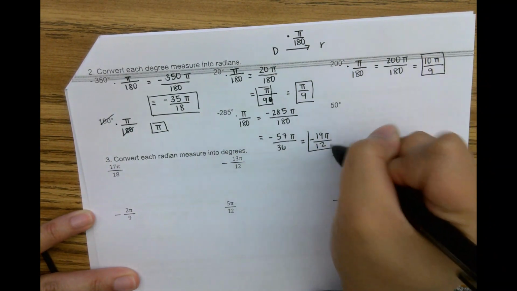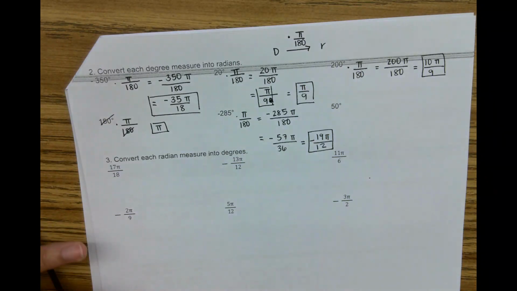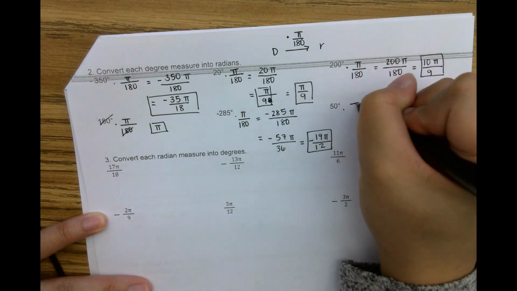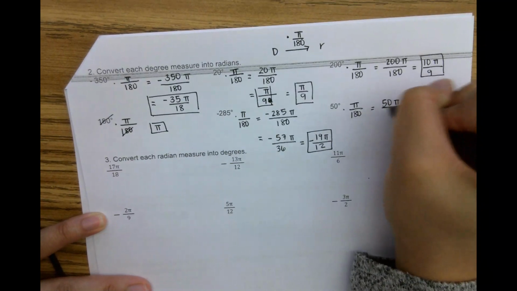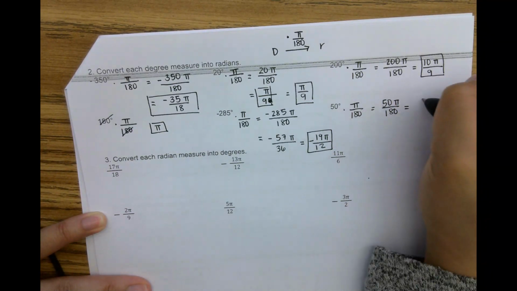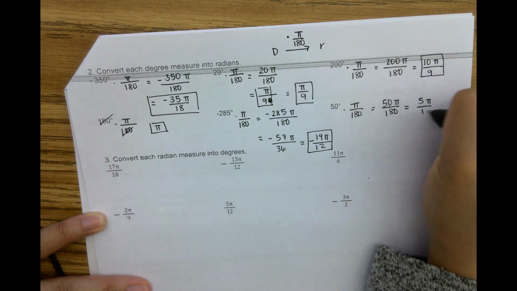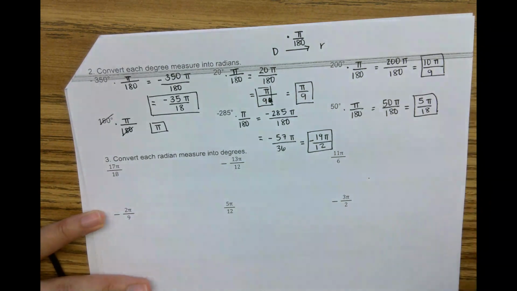Next one. Last one here. Times pi over 180. This is 50 pi over 180. Both divisible by 10. So 5 pi over 18. And there you go.